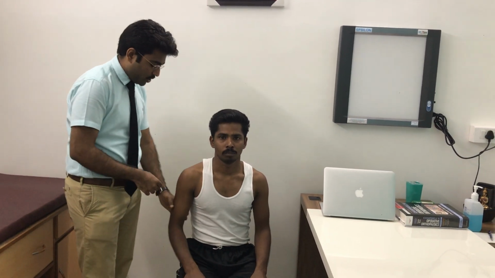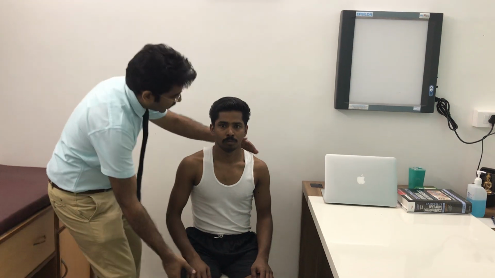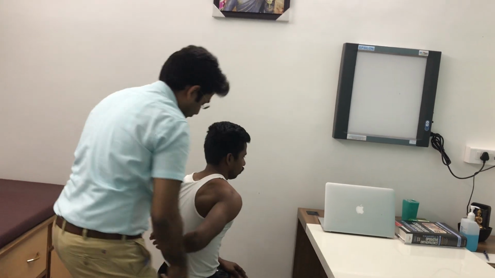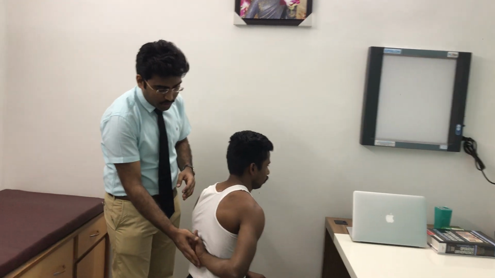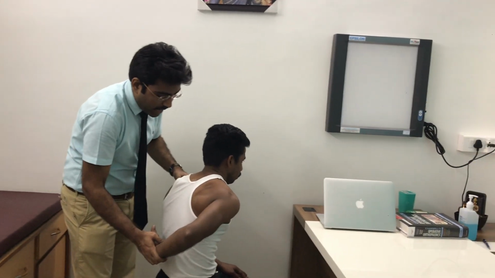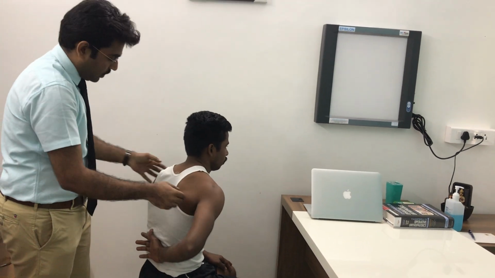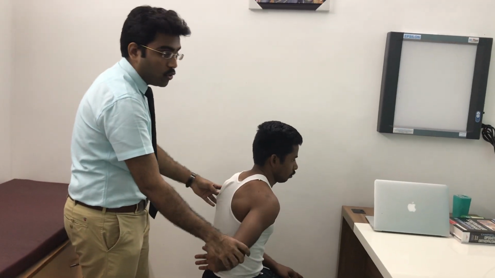The next muscle that I'm going to test is the subscapularis. This is where I go, can you please do the lift-off test? So the patient takes the hand into internal rotation. Can you push my hand? Yeah, checking the strength of pushing my hand back. Clearly he has good strength, which rules out any subscapularis lesion.